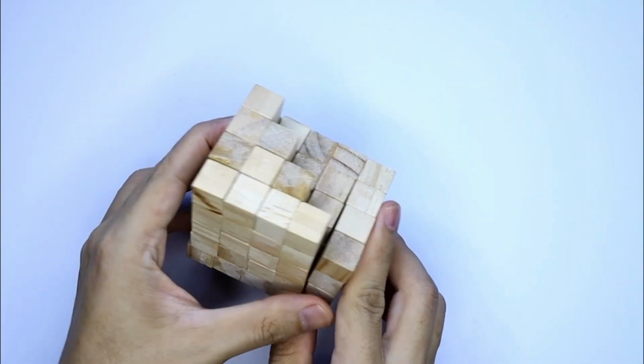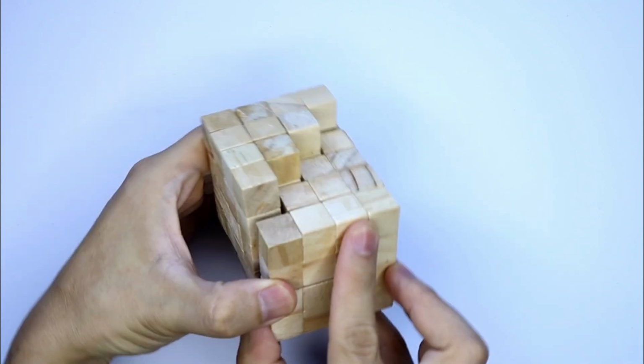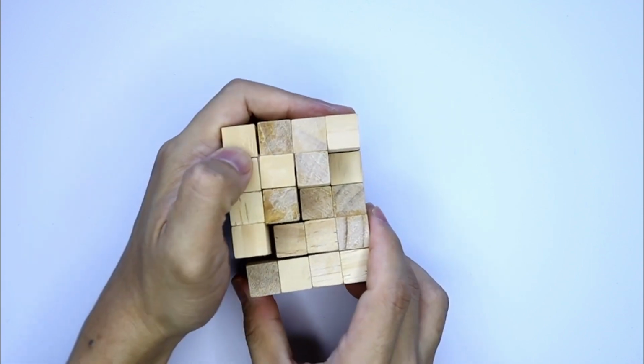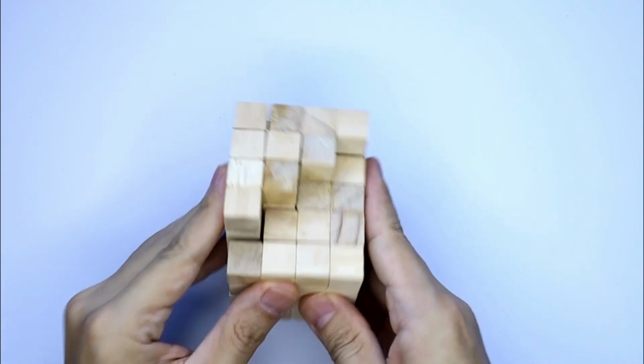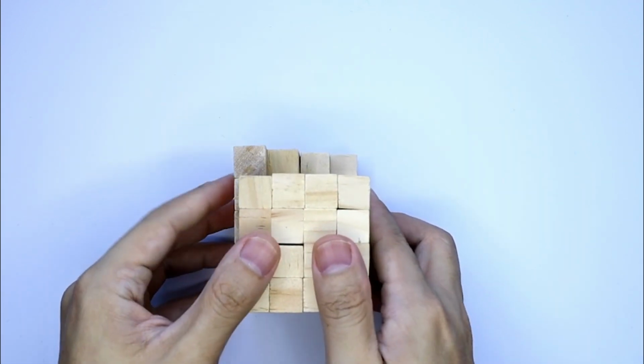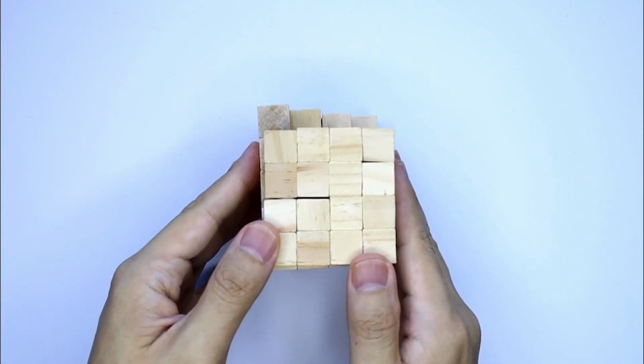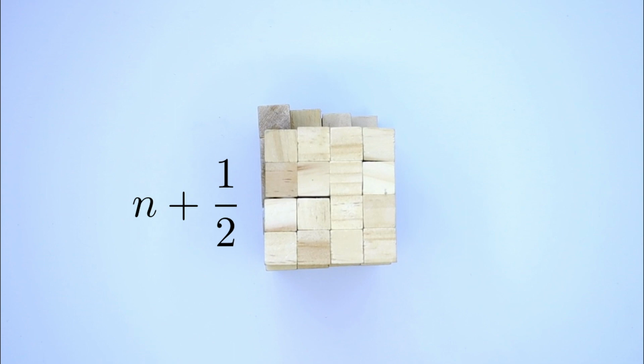Okay, observe natin yung taas niya. Hindi solid yung taas niya. Kalahati lang nung top layer yung may blocks. So instead of saying na meron siyang height na n plus 1, dahil kalahati lang yung layer sa taas, ang gagamitin nating height for it is n plus 1/2.